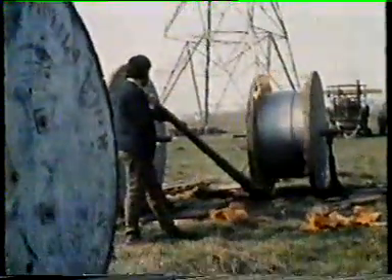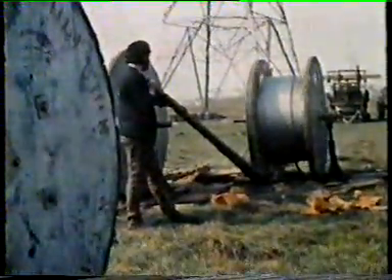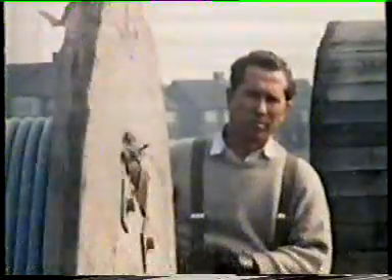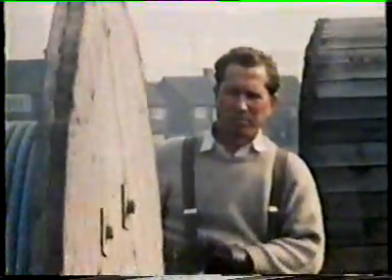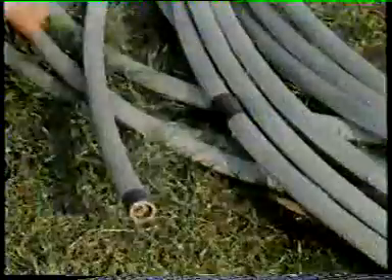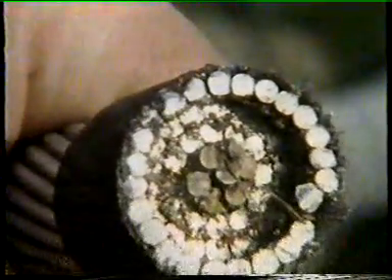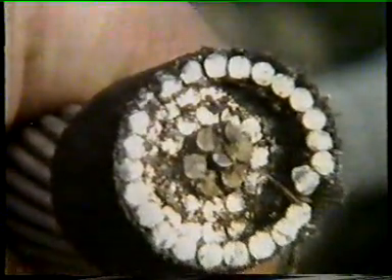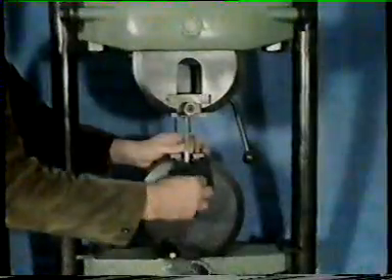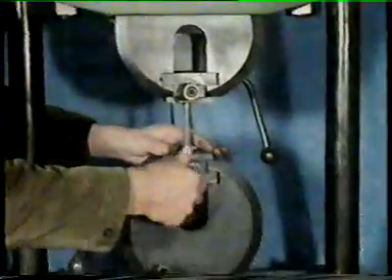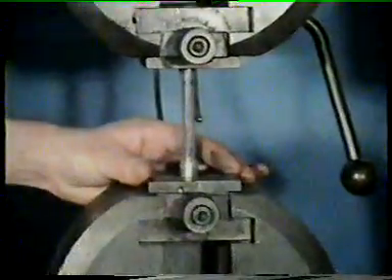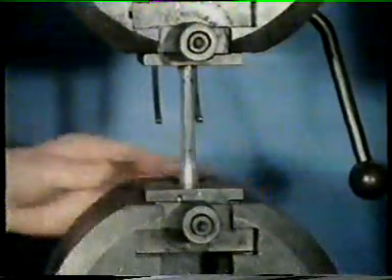These overhead electric cables are made from aluminium, a pure metal which is light and a good conductor of electricity. But for overhead cables, aluminium lacks one important property: tensile strength, necessary to support their own weight. For this reason, there's a core of high tensile steel wires running through the cable. Just how strong is aluminium? In this machine, we can measure the force needed to pull materials apart.